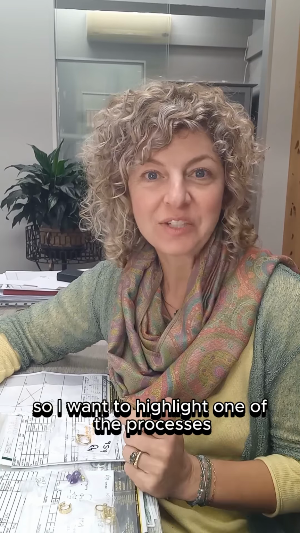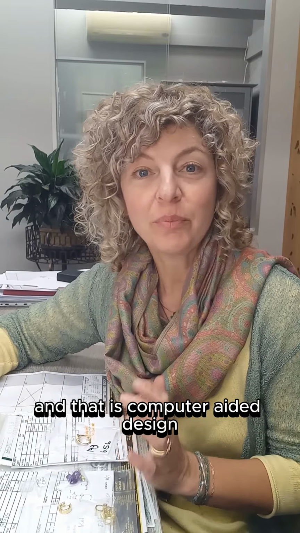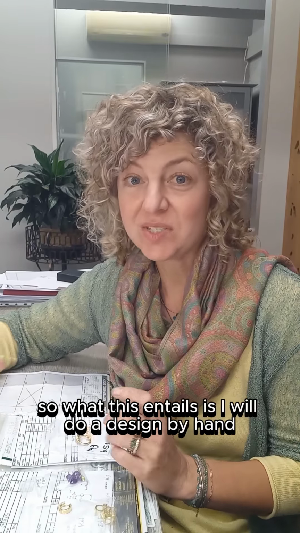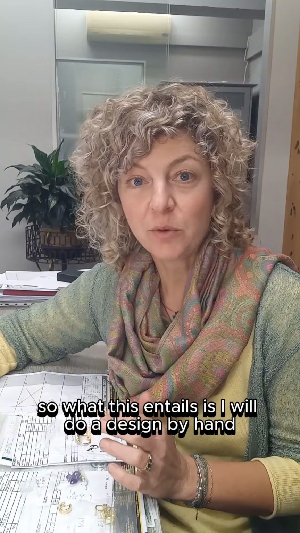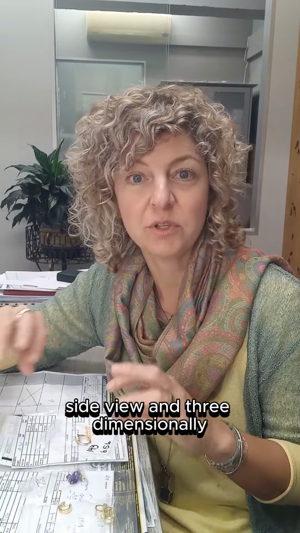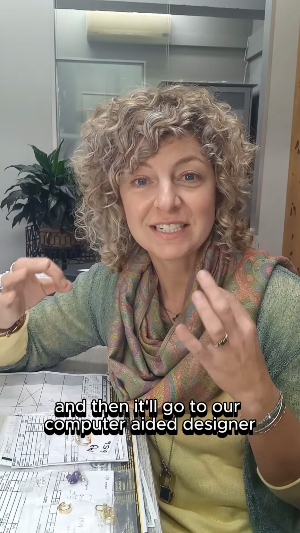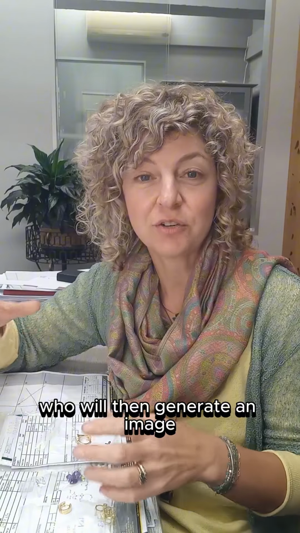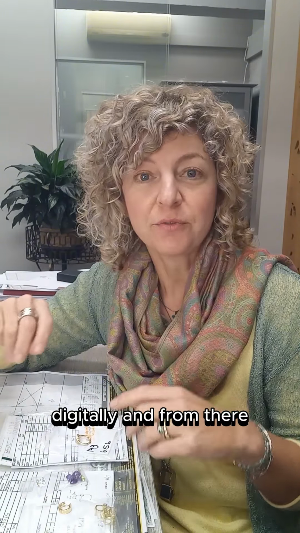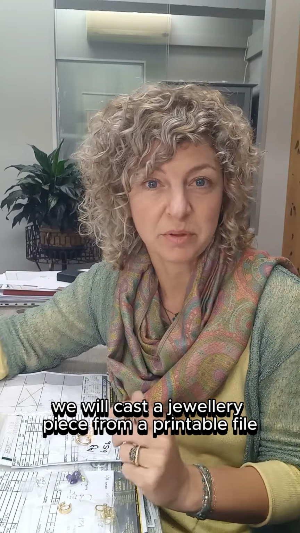So I want to highlight one of the processes that we use in our workshop, and that is computer-aided design. What this entails is I will do a design by hand, top view, front view, side view, and three-dimensionally, and then it'll go to our computer-aided designer, who will then generate an image digitally, and from there we will cast a jewelry piece from a printable file.